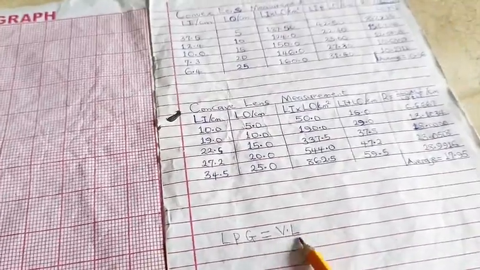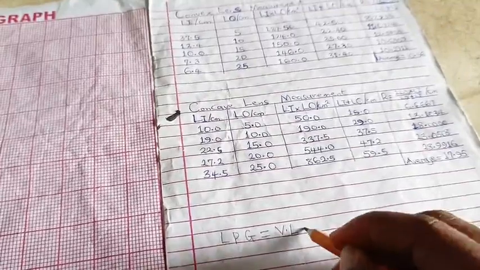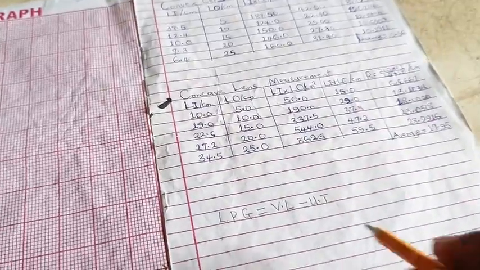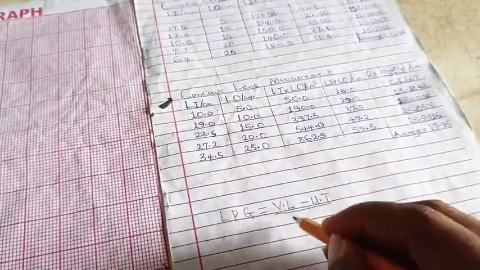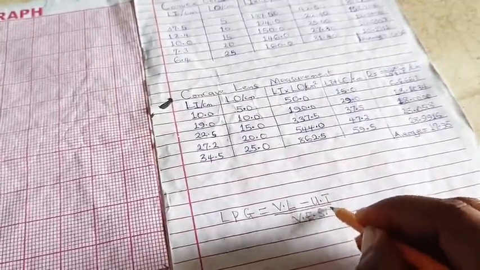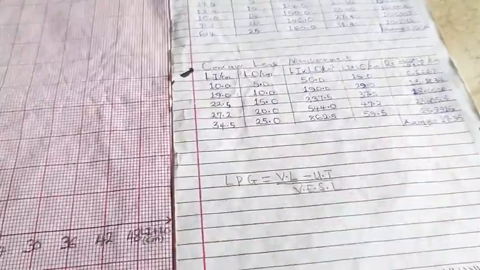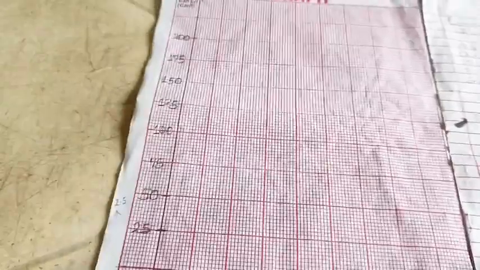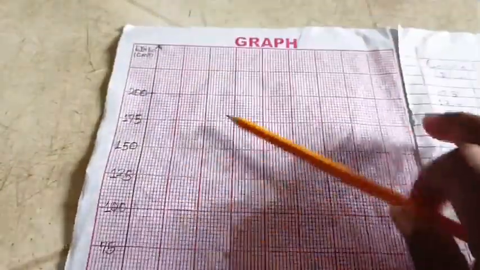minus the unit it is taken from, UT, divided by the value of each small line. You can write the meaning of all these things so you get used to them. Once again, location of point in graph: all these points, we wish to locate them in the graph, we wish to present them in the graph.